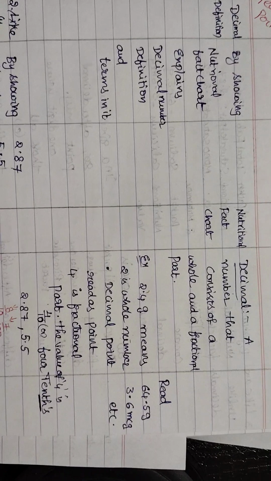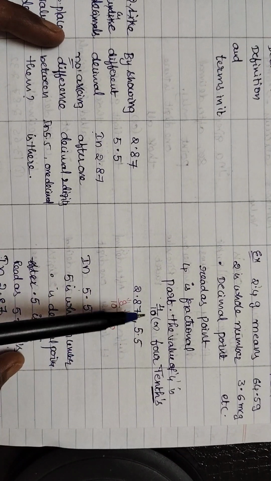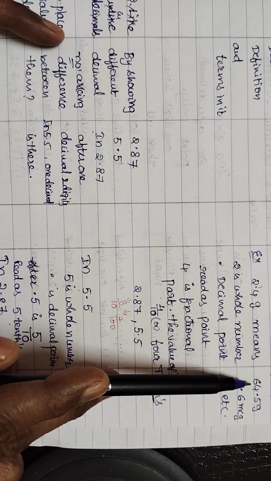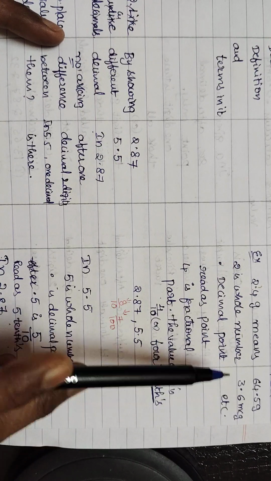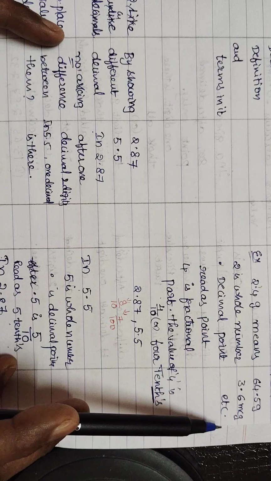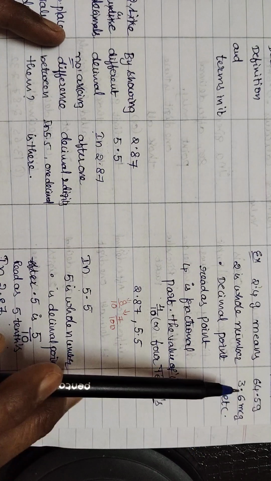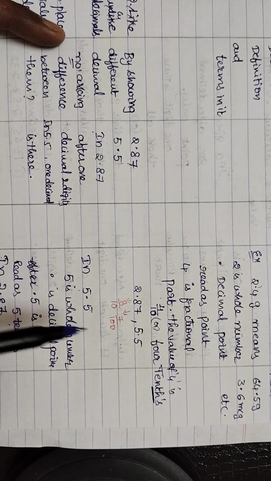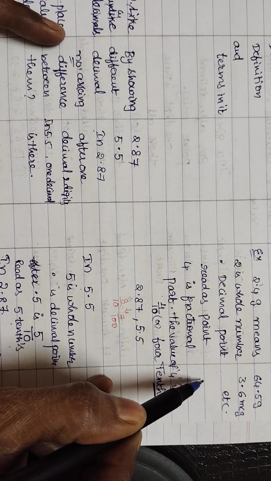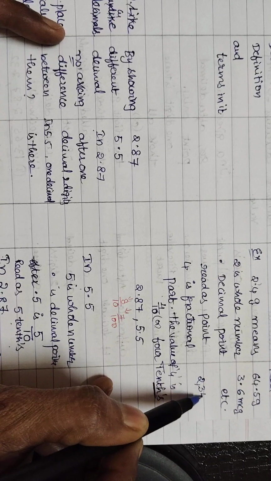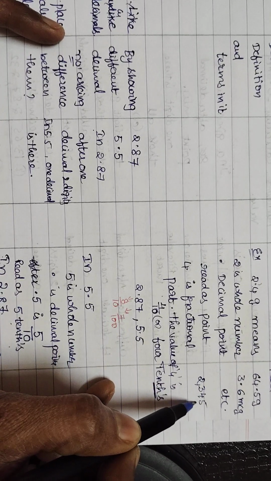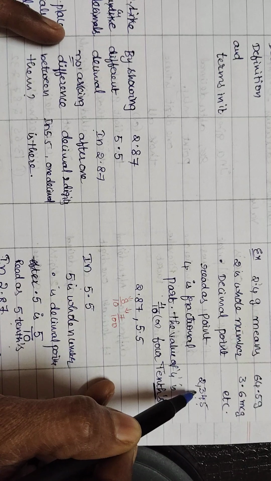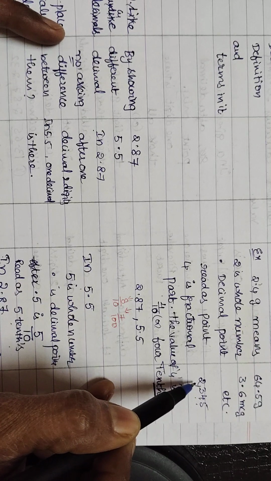Another number is 64.5 grams, or 3.6 milligrams. We read them like that. But can you give the place values for these numbers? Like you know for 2345: 5 is ones place, 4 is tens place, 3 is hundreds place, 2 is thousands place.